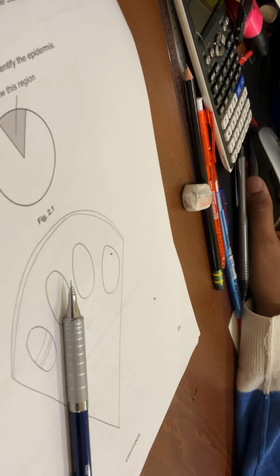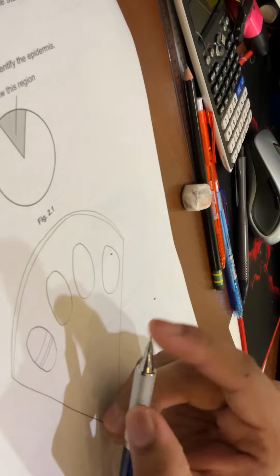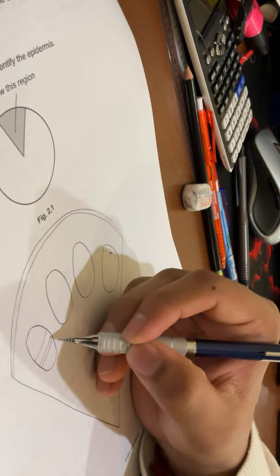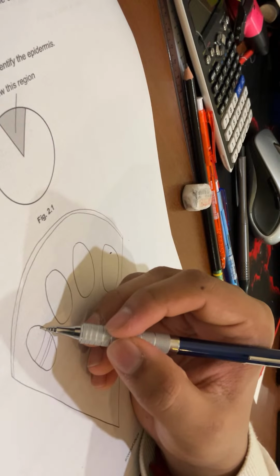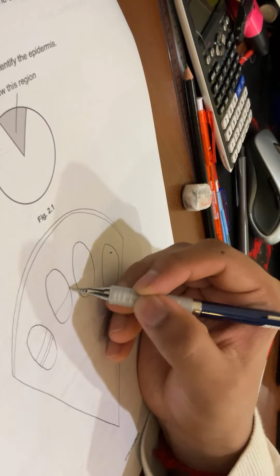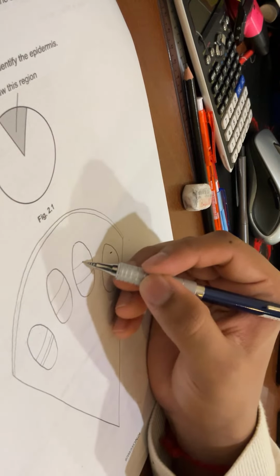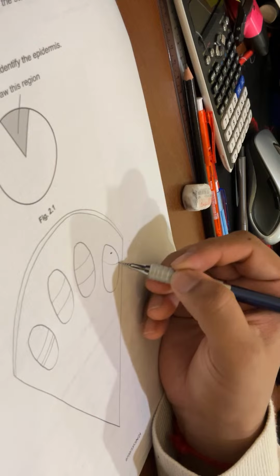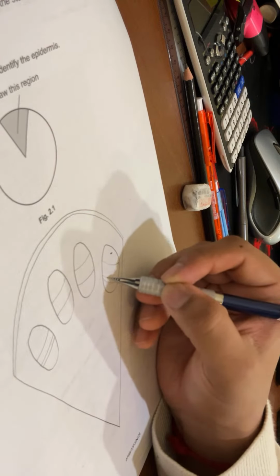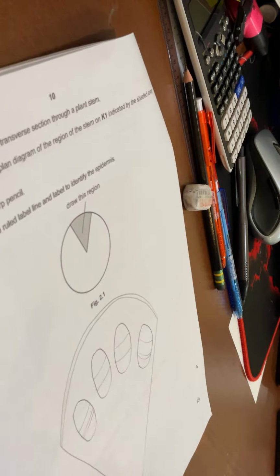So in the stem you actually have divisions. The divisions are your sclerenchyma, your phloem, and your xylem, and right here is your cambium. So this is your cambium, this is your phloem, this is your xylem. Sorry, this is sclerenchyma, phloem, cambium, xylem. So I'm going to be drawing some of them like this, some of them like this. And that's it. There's nothing else.